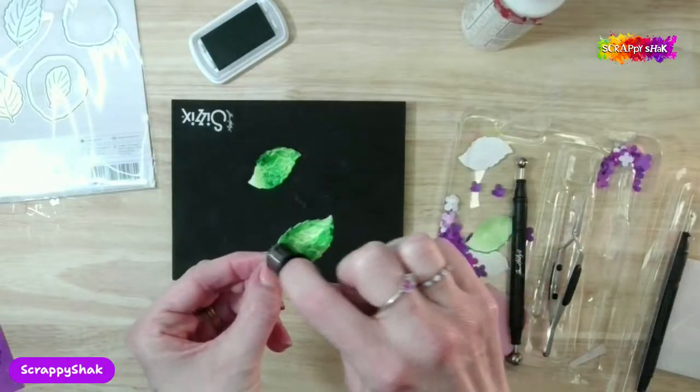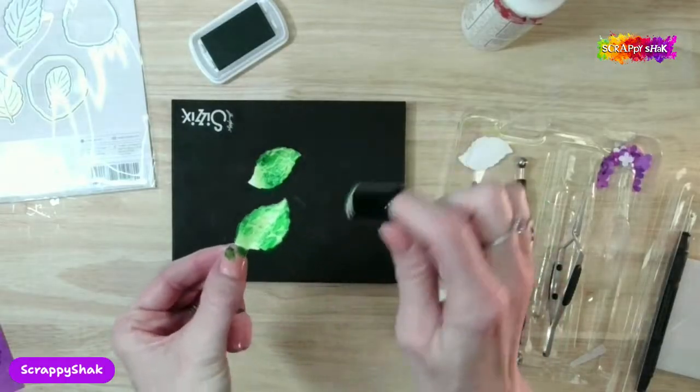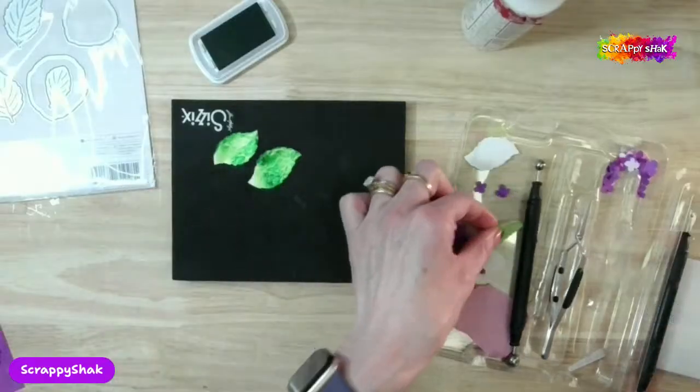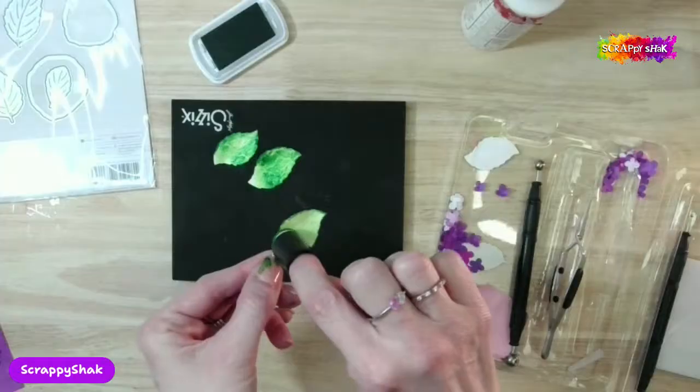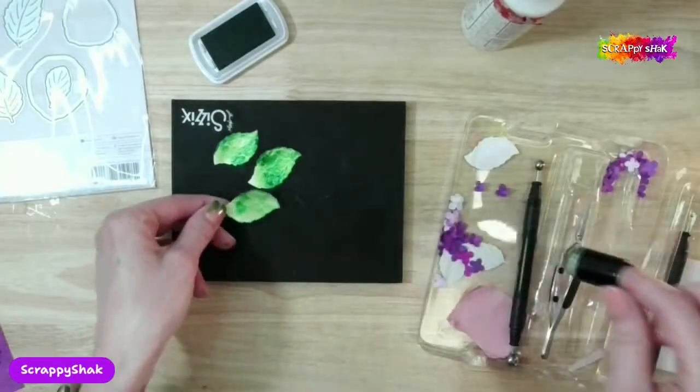You like texture. You can see the texture. And then the color adds shadows too. Yep. It's great. It adds dimension.